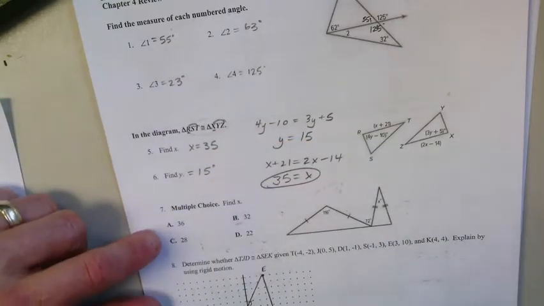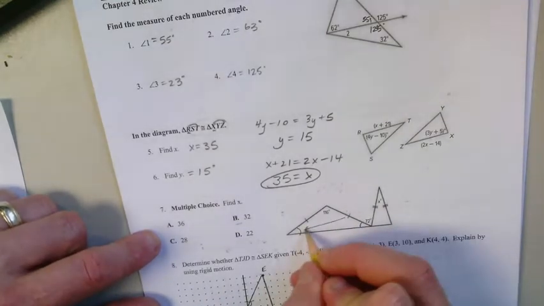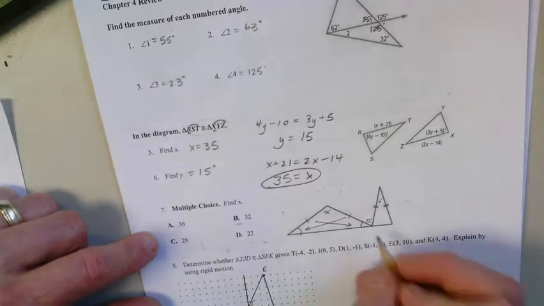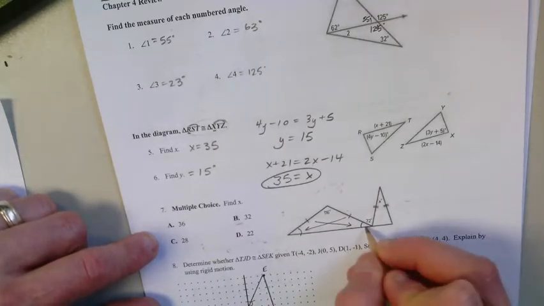To figure out the value of x, I know that these angles are both congruent to each other. Remember, they're opposite the congruent sides. So 180 minus 116 would give you 64 divided by 2. This is a 32-degree angle.